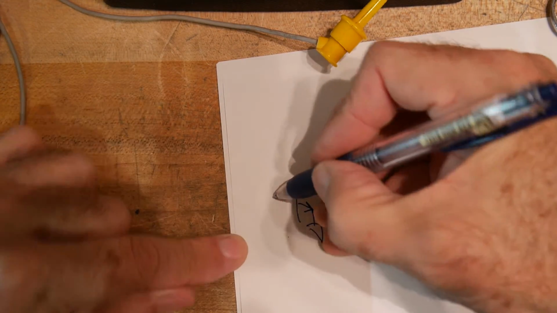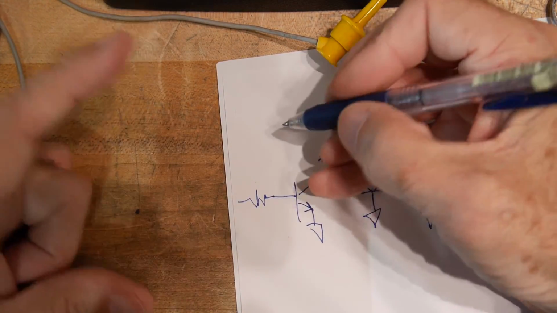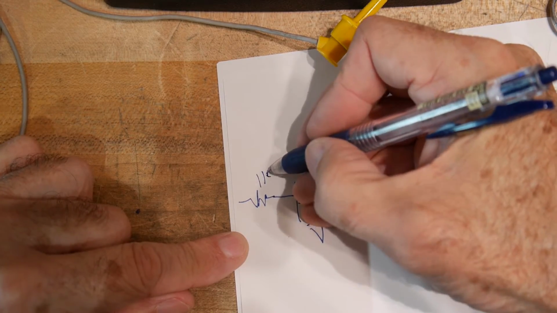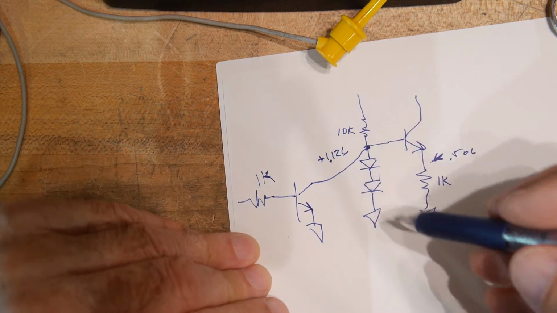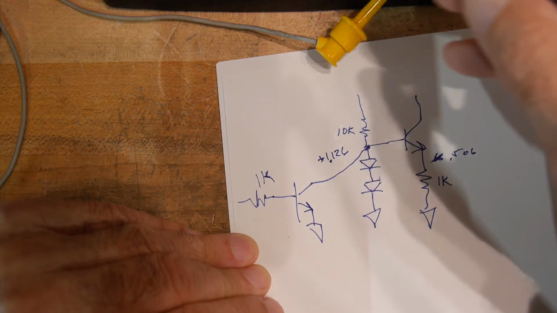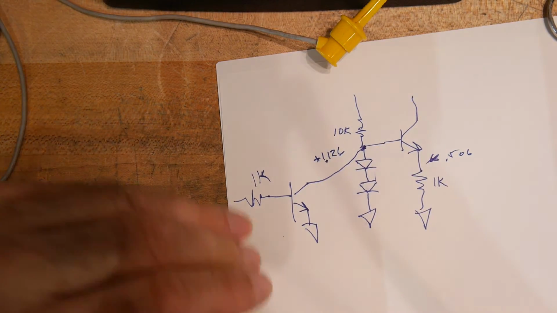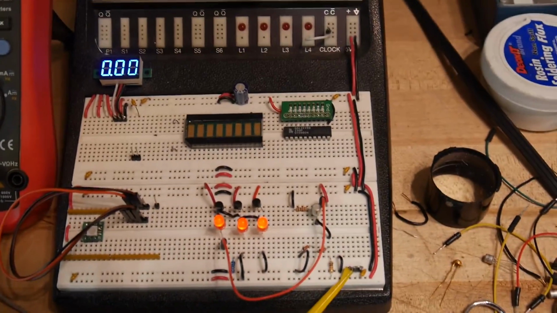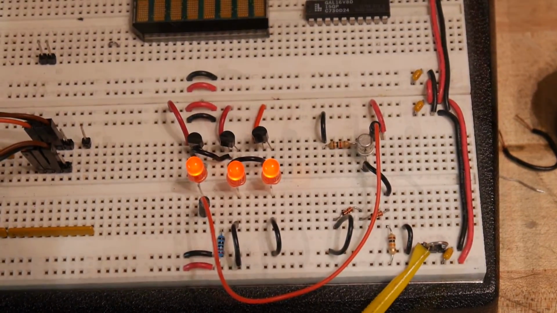So if we added this transistor, let's say we put in a 1K resistor or something like that, we could actually use this circuit to pulse modulate our circuit up here. So let's put that in.